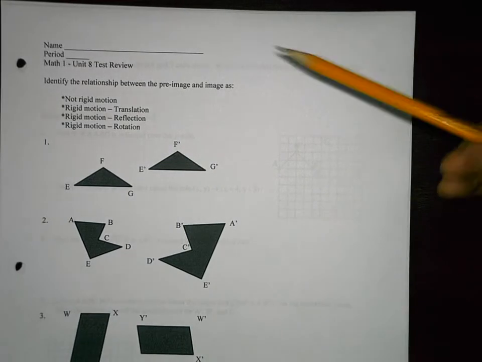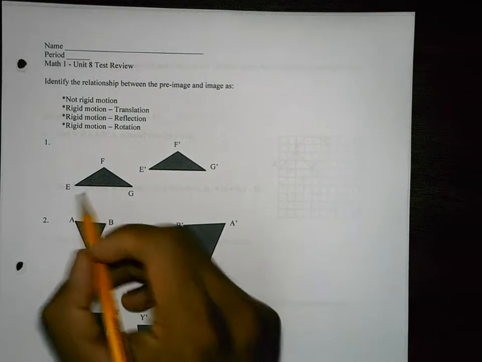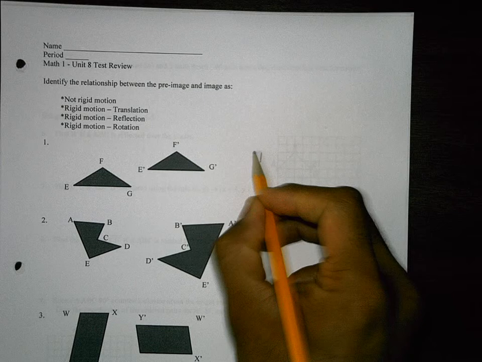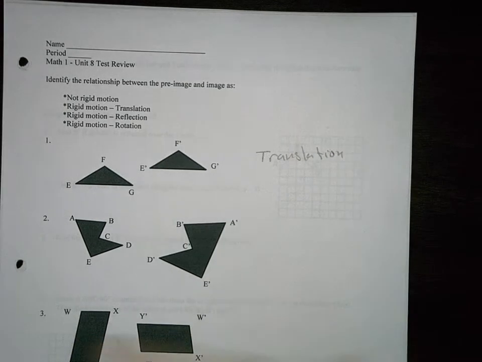Alright, this is the study guide for Math 1, Unit 8. We're going to determine what kind of transformation this is. So look at number 1. If you look at it, all that was done was the location was changed. So that is a translation. If I just move the location, I don't twist it or turn it or anything like that.